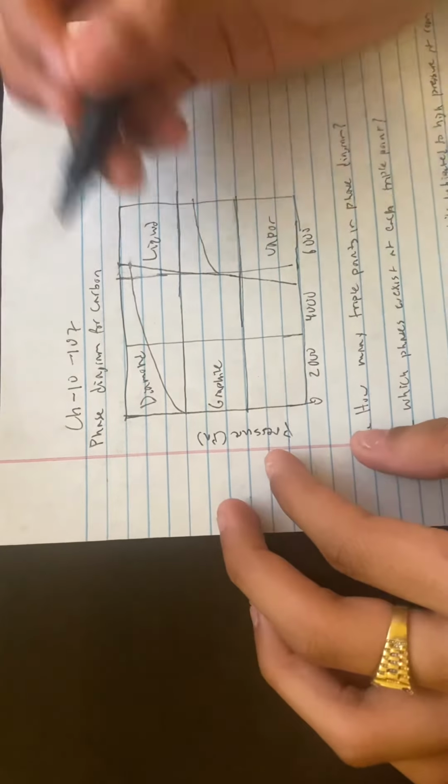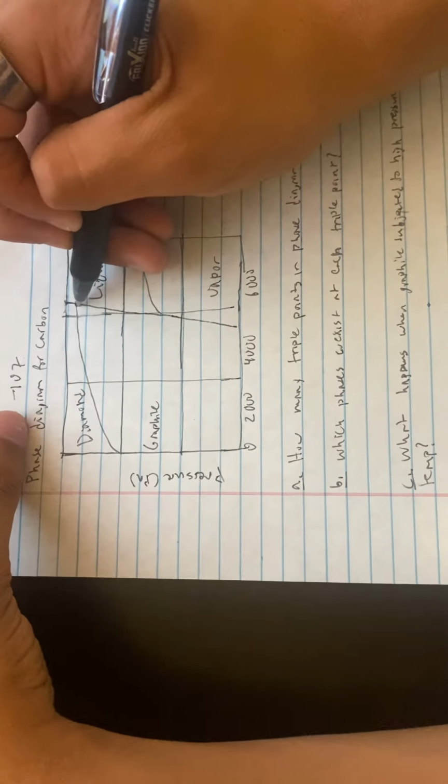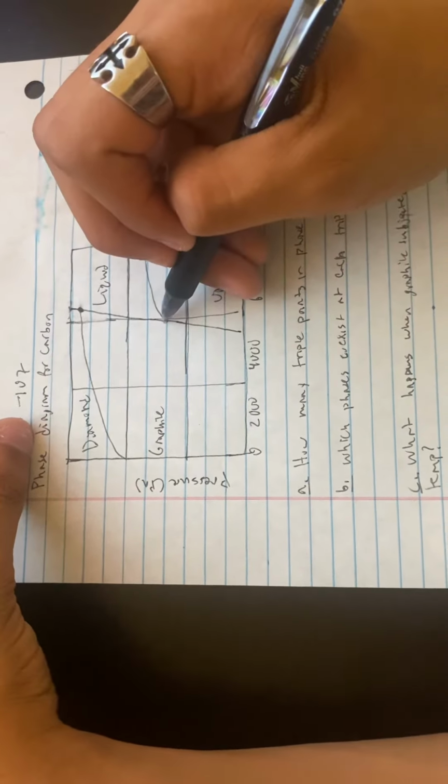The next question is chapter 10, question 107 of the EOC. Right here we have the phase diagram for carbon. This is the pressure. We have 0, 2,000, 4,000, 6,000, and the graphite, diamond, liquid, and vapor. Now, we need to figure out how many triple points are in the phase diagram based on letter A. So we look at the triple points. This right here is a triple point, and right here where the 3 of them intersect is a triple point. So that means we have 2 triple points.